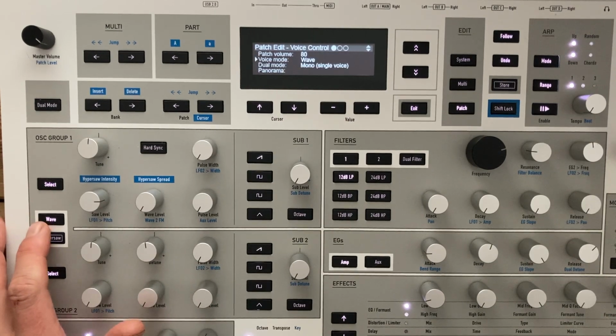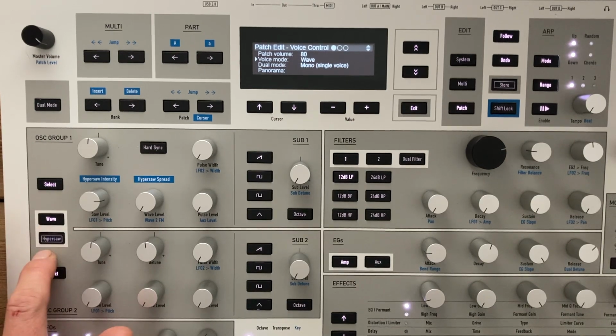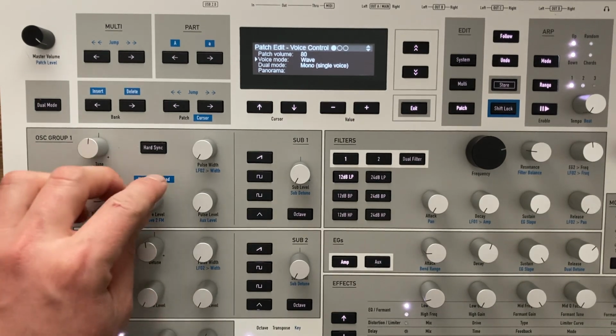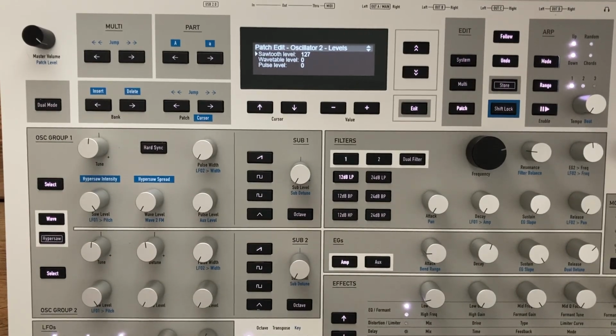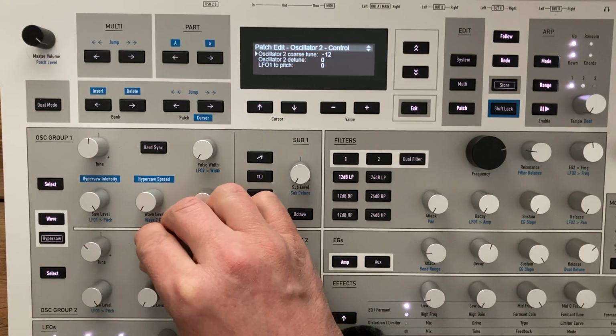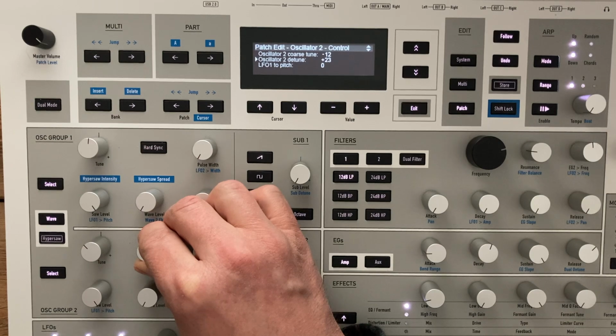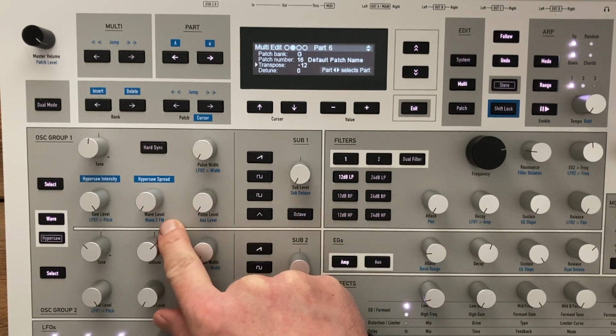One thing you could potentially do, if you wanted to, is have your wave selected rather than hypersaw, and make sure that you have a sawtooth on oscillator 1 and a saw on oscillator 2, and detune them. But you could also bring in the wavetable.